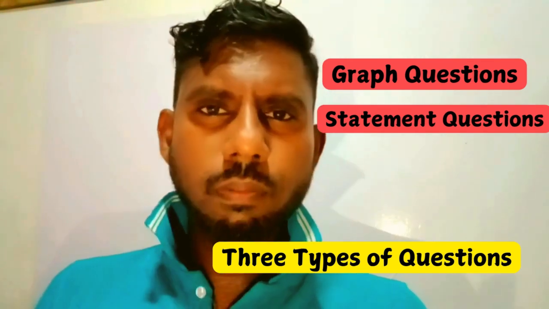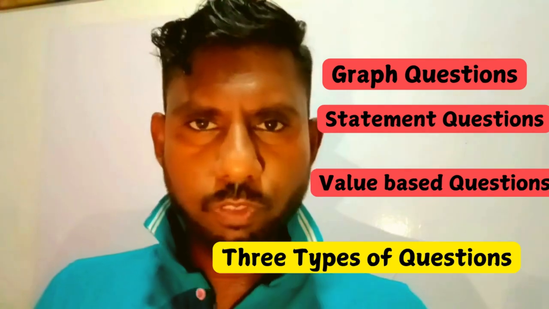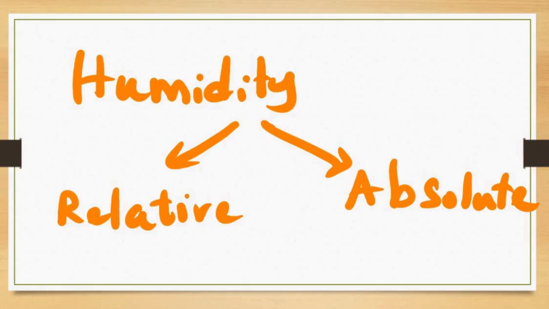If you know a certain amount of theory, then you can get through it. And the last part is value questions. You are given a certain value, maybe a numerical value, or some symbols are given. The symbol questions are the hardest; most students find them difficult. Let's see these three question types. I'll explain them one by one, and I'll explain a couple of questions. Right, let's do it now.